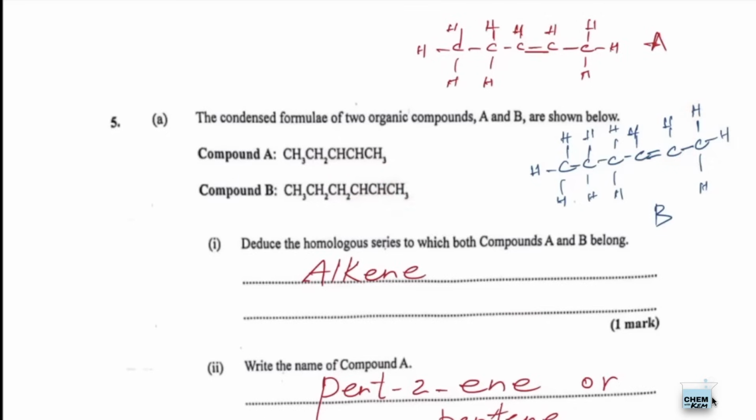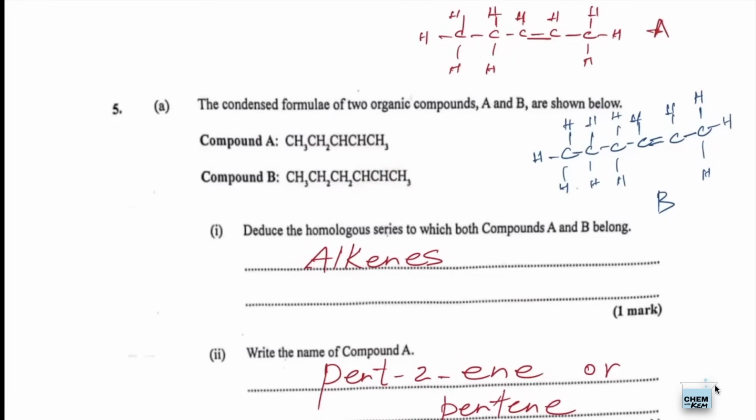So they both belong to the homologous series called the alkenes. The name of compound A, pentene is fine. It is pentene. If you say pentene to be a little more specific to say where the carbon-carbon double bond is, then all the better. But 1 mark, pentene will work.